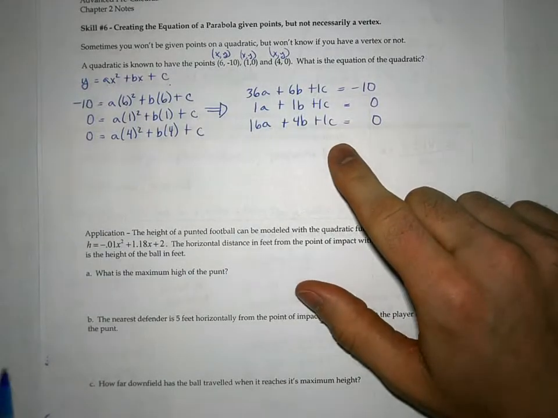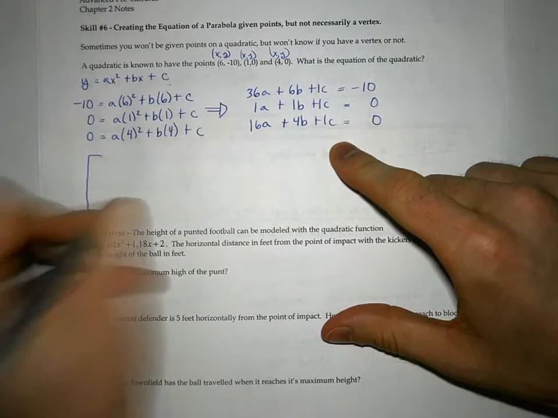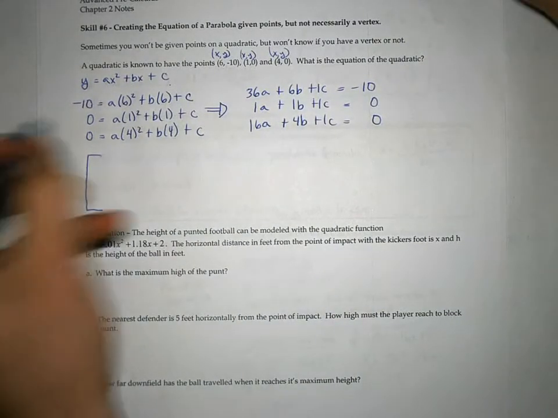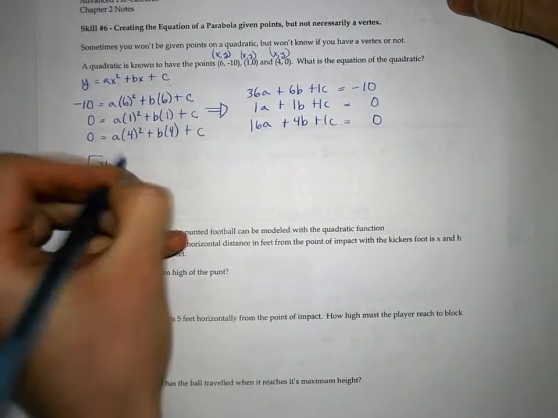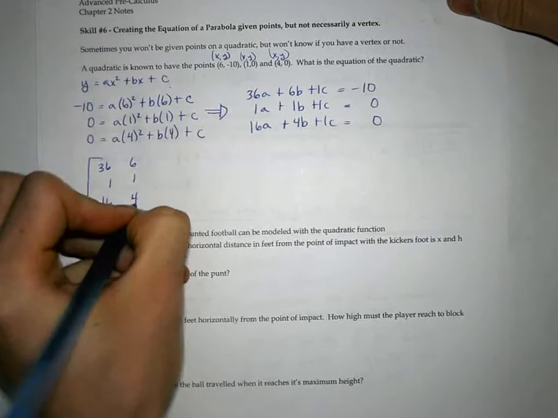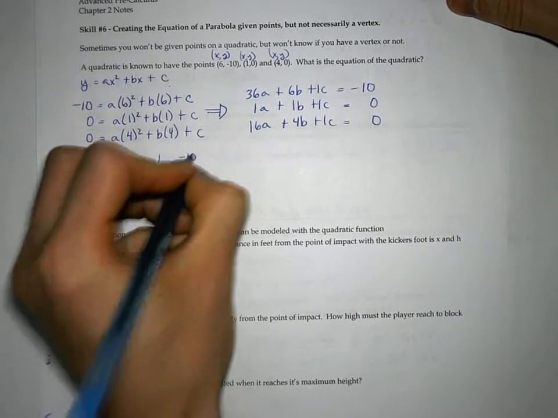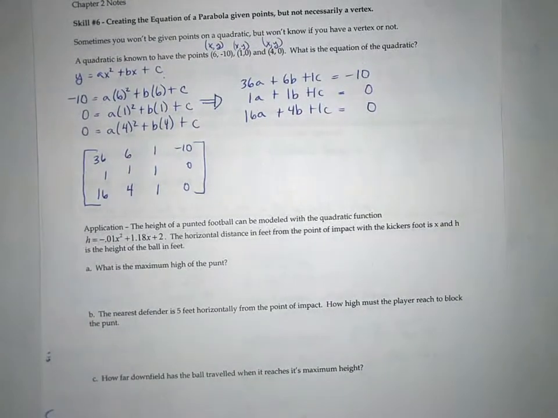So if I have an equation right here, how do I rewrite this as a matrix? Well, when you write as a matrix, you drop off all the variables and you only keep the leading coefficients. So 36, 1, 16, 6, 1, 4, 1, 1, 1, negative 10, 0, and 0.